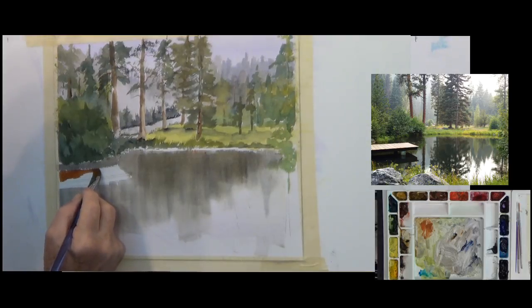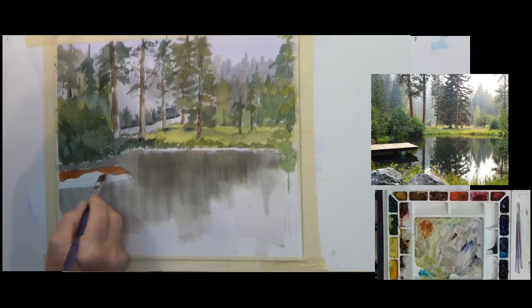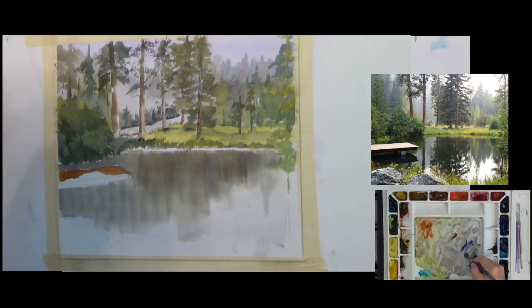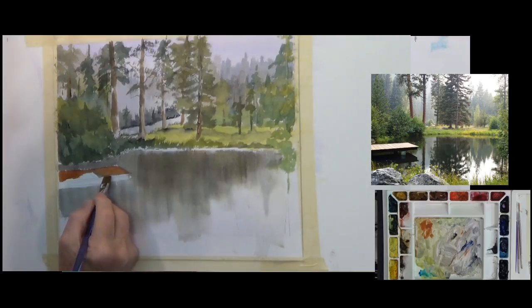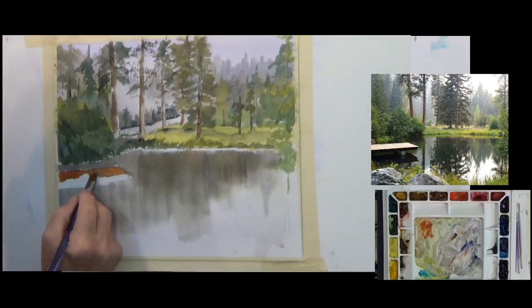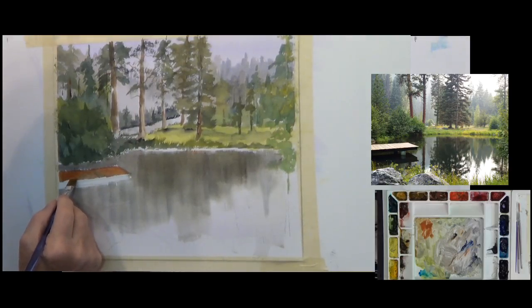Try to make these brush strokes go the way the wood goes, if we can. Something like that. Change the color a little bit. So I just added a little bit of blue to that and picked up a nice little gradation in there.